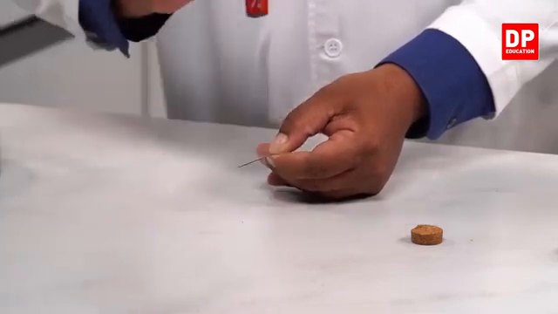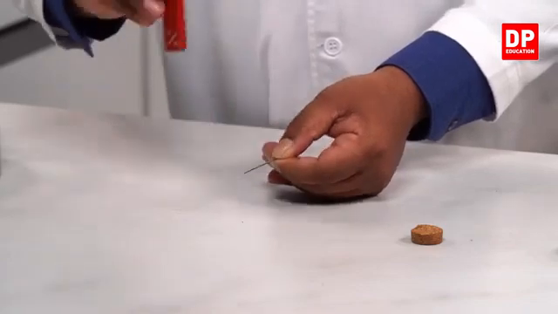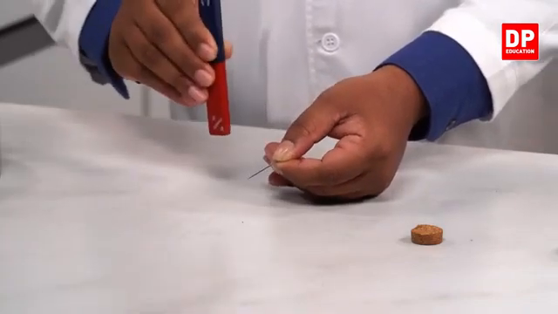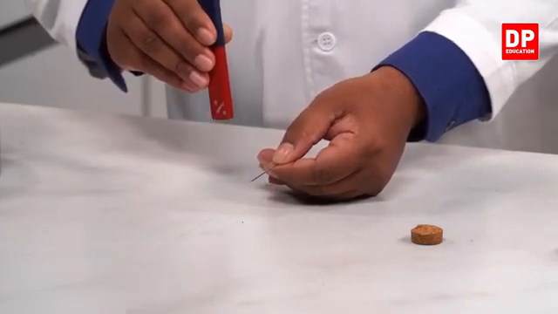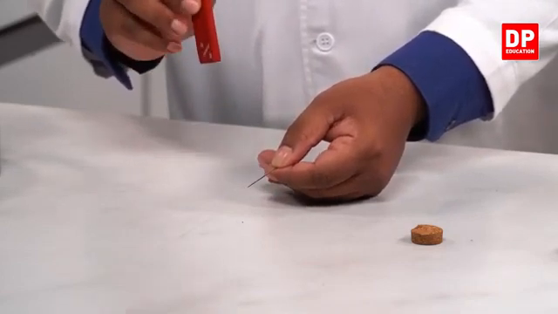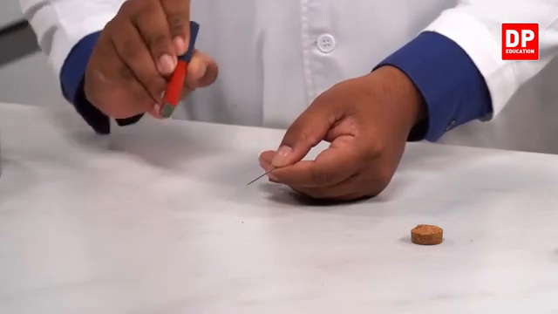Always remember, you need to rub it in the same direction. Don't rub here and there. If you rub here and there, then the expected results will not be obtained. So rub in the same direction and also use the same pole.